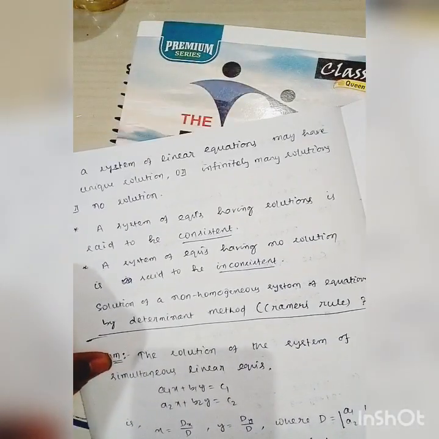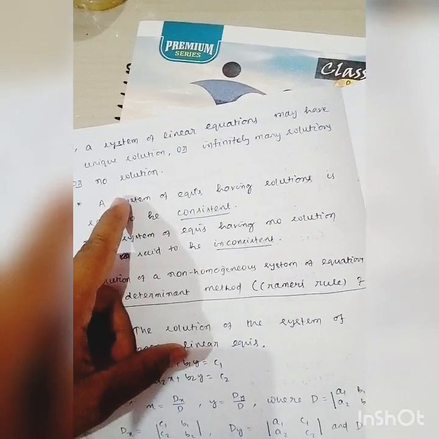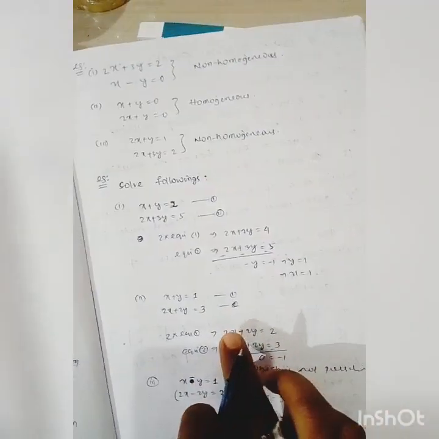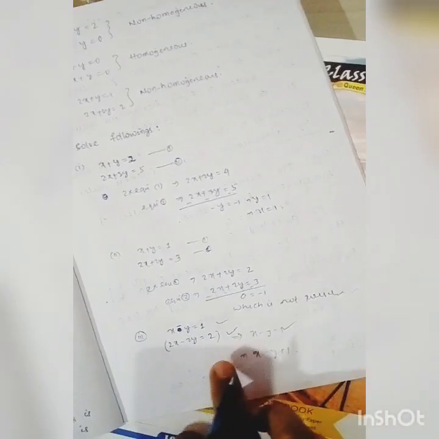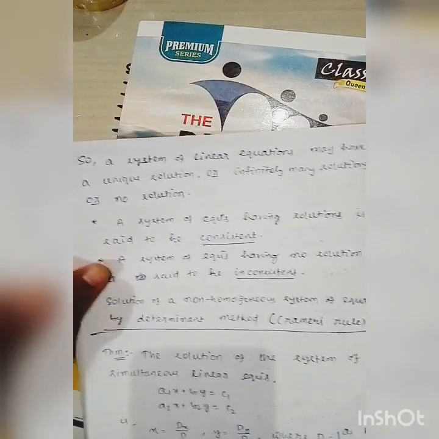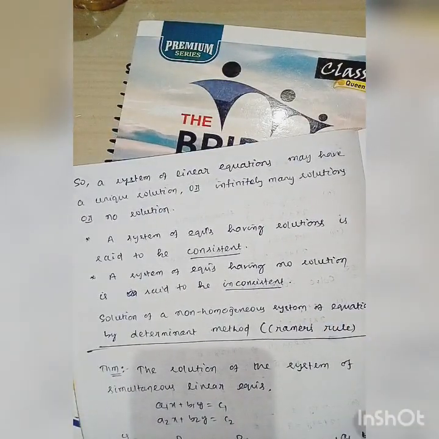So here the important condition is that a system of linear equations may have a unique solution, or infinitely many solutions, or no solution. For example, the first one has a unique solution, the second one has no solution, and the third one has infinitely many solutions. So a system of equations may have a unique solution, may have infinitely many solutions, or may have no solution.